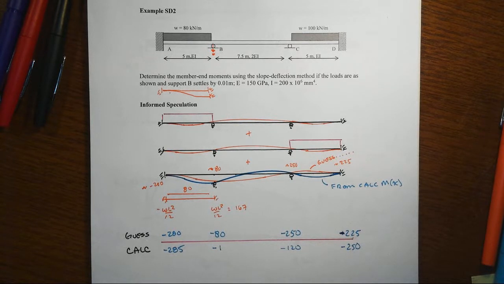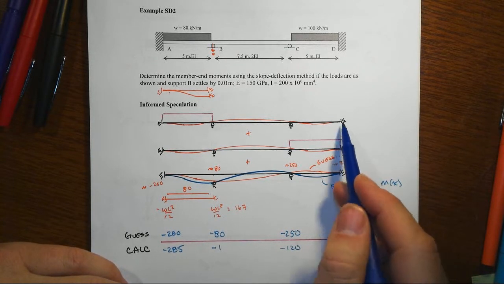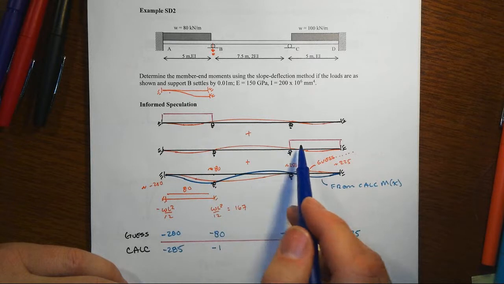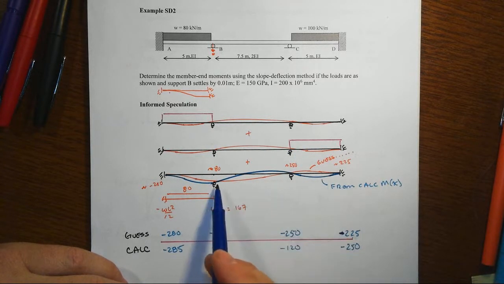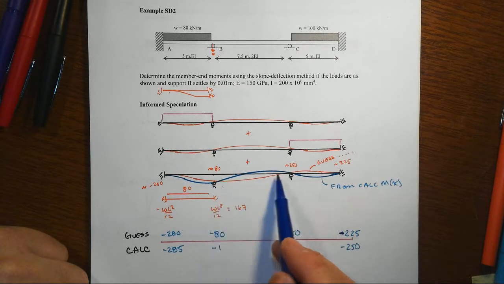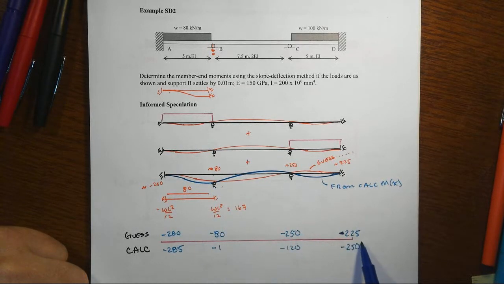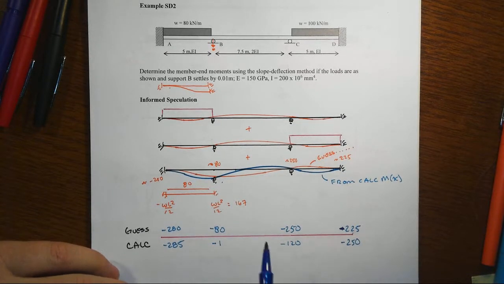The reason, of course, is that that number, 225, was based upon two fixed ends and the loading effects on the first two parts. And that support is the furthest away from where the support movement happens, so its effect and impact diminished as we got all the way over. That's an important thing to also realize big picture.